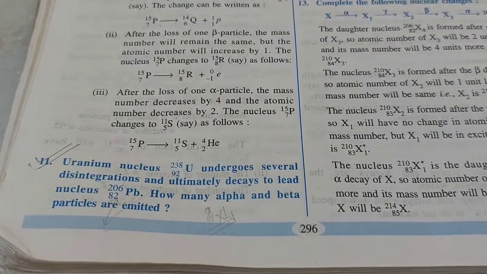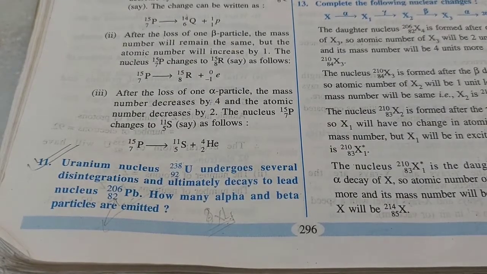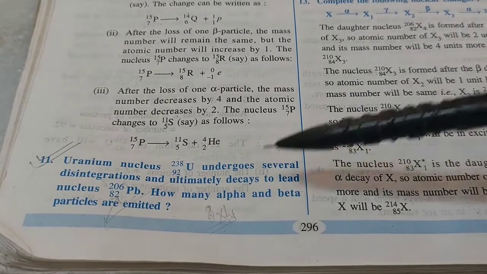Let's study 10th standard ICSE physics chapter 12A sums based on number of alpha and beta particles in radioactivity. Physics sums 12A. Solved example number 11.